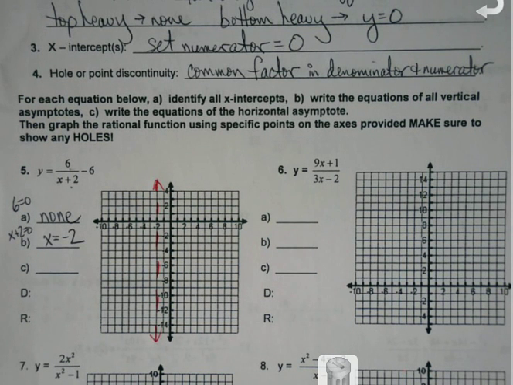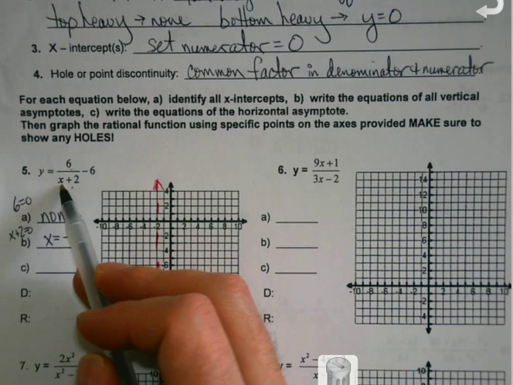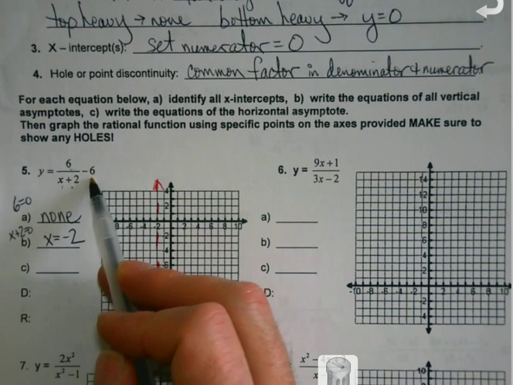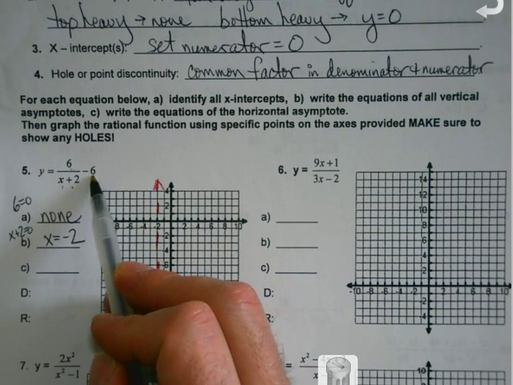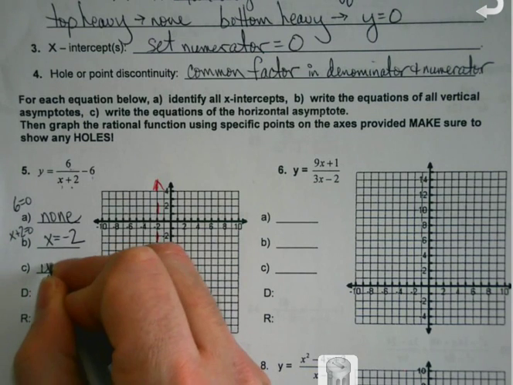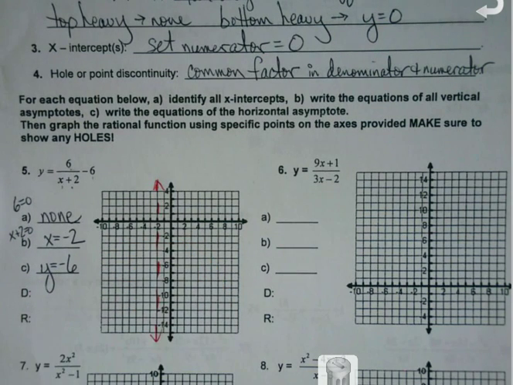Okay, horizontal asymptotes. Now normally, I'd say, okay, it's bottom heavy, it's y equals 0, but there's a shift down 6. So my horizontal asymptote moves with it.